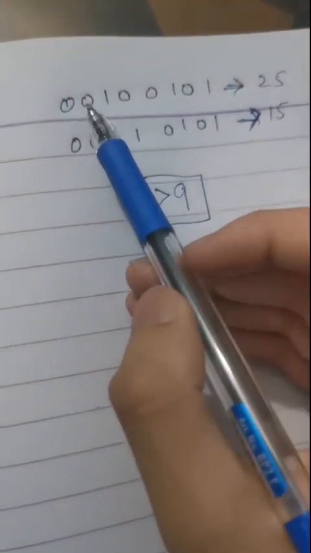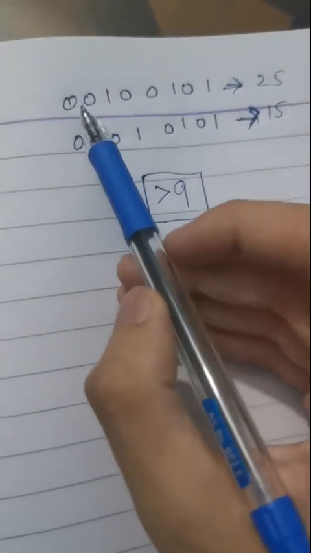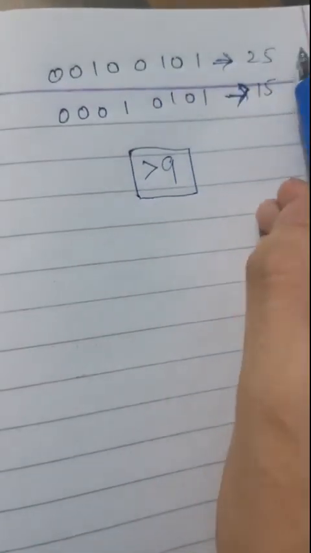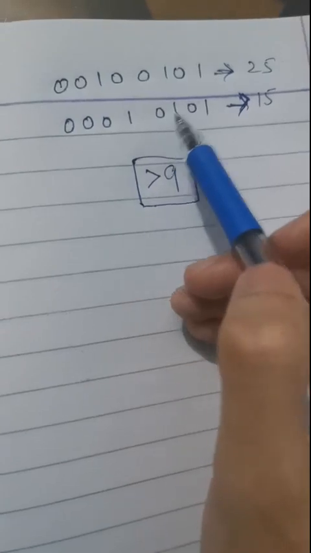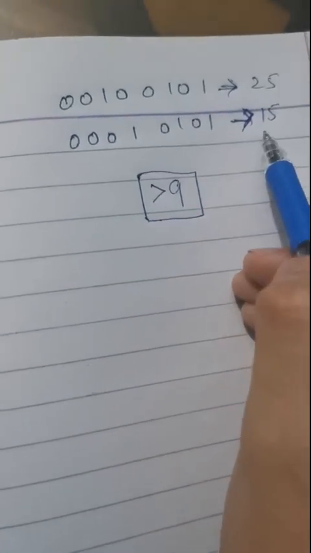Okay, so here I've written those codes. This is the code that corresponds to 25 and this code corresponds to 15. So 25 plus 15, which should give us 40. Okay, now there is a rule.